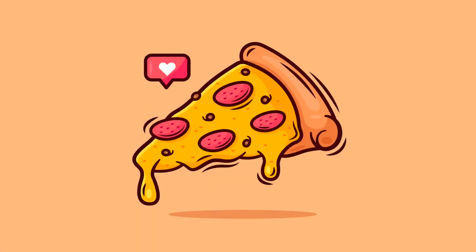And there you have it, how to take your pencil sketch of a pizza and turn it into a vector illustration in Adobe Illustrator.